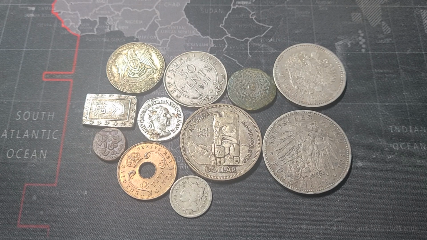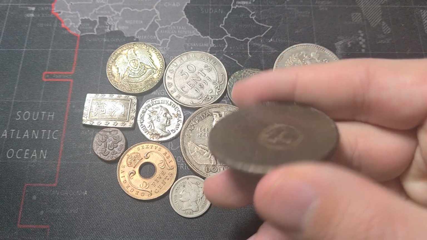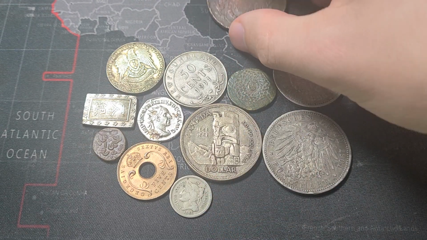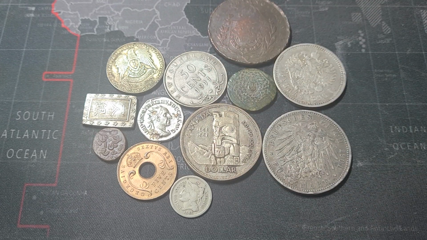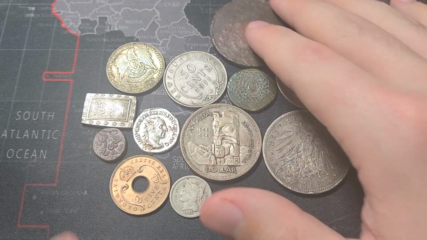You can always take it to a coin shop. Like I said, depends on your coin shop. Because some are going to be able to identify this quickly, and then some will not know what they're looking at, because there's thousands of coins out there, especially if you're getting into ancients. So that's something to keep in mind, right?